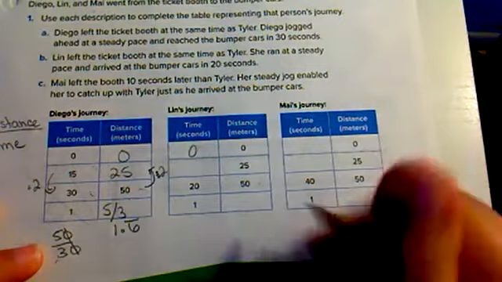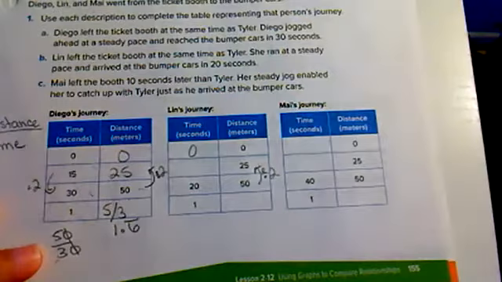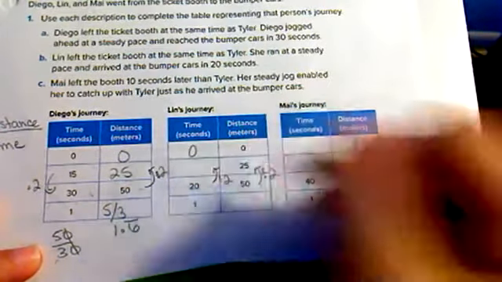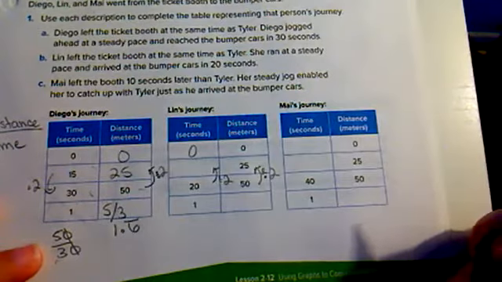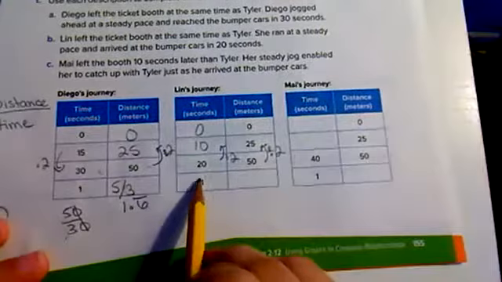That's right, we have to divide by 2. So divide by 2. Then going this way, we would do the same thing and divide by 2. So 20 divided by 2 gives us 10.